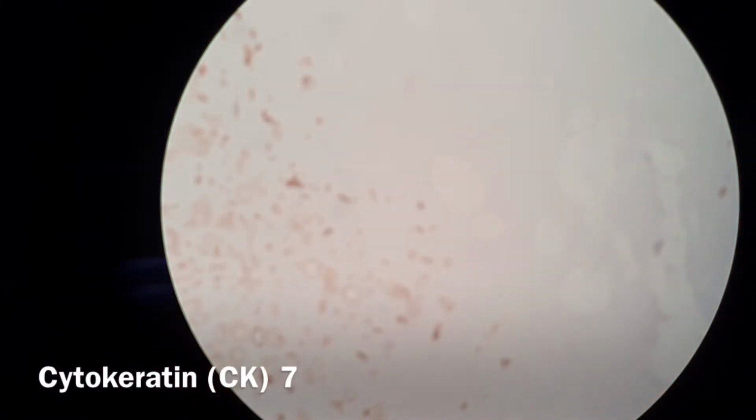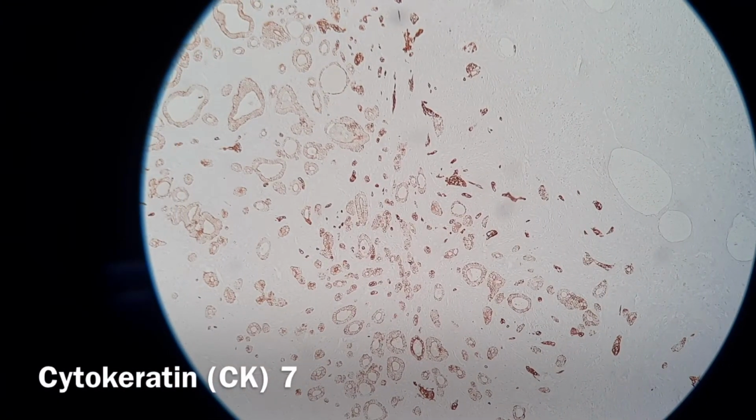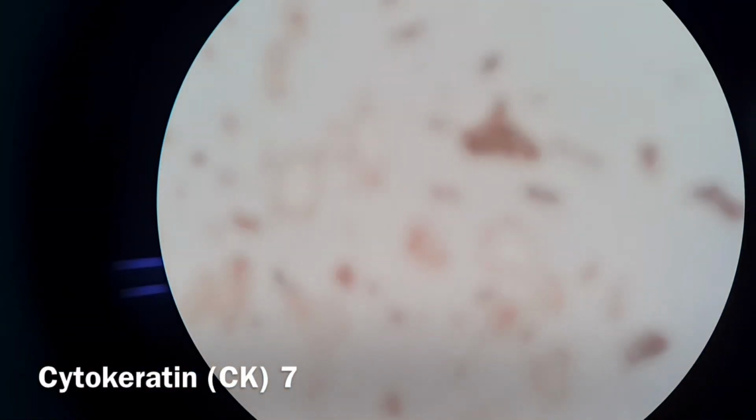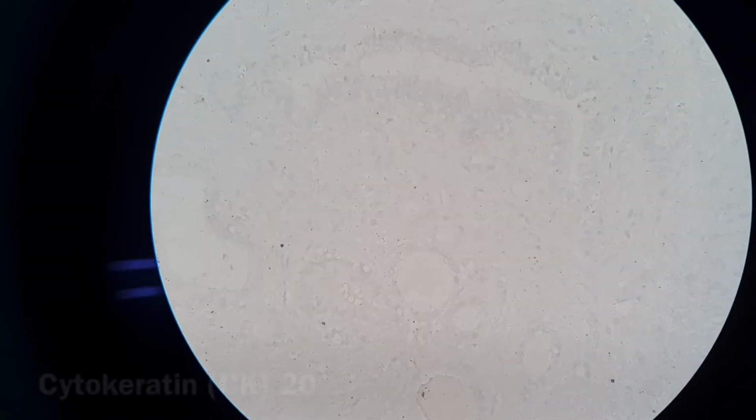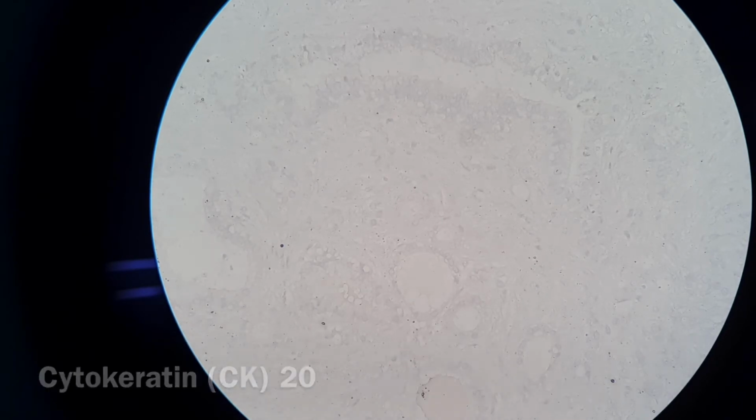So in this case, the cytokeratin 7 staining is positive. You can see all of the thyroid follicles, the carcinoma present within the marrow spaces, do stain with cytokeratin 7. The next stain is CK20. This will also help us narrow down and determine the primary site. In this case, CK20 is negative.